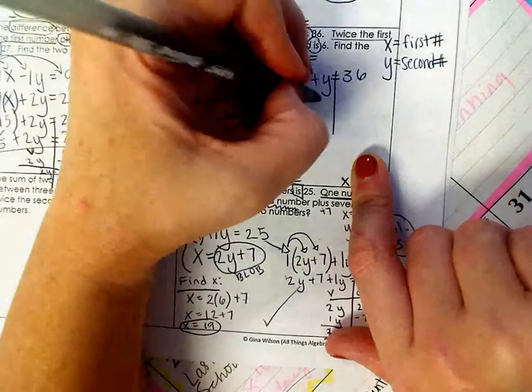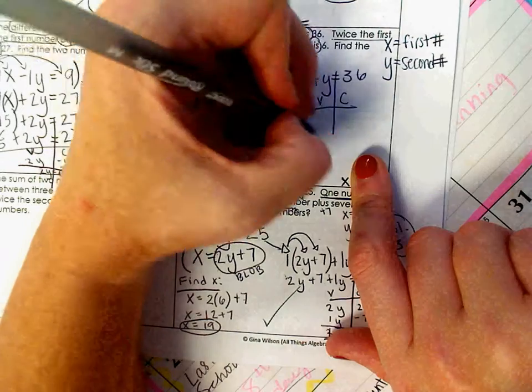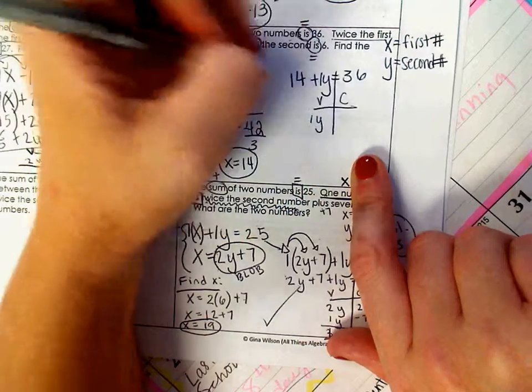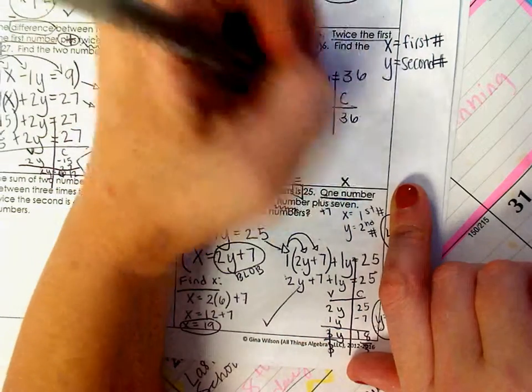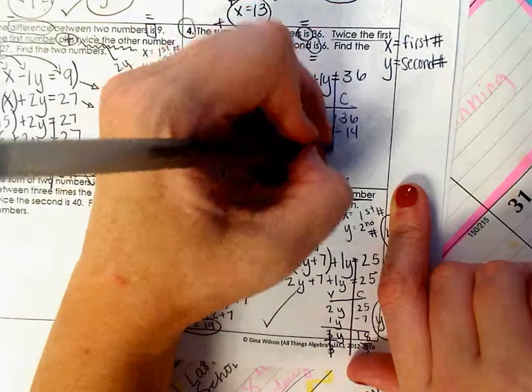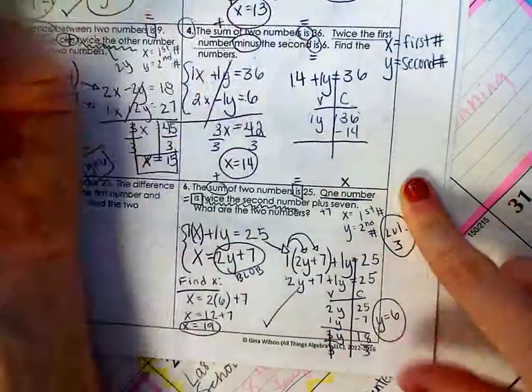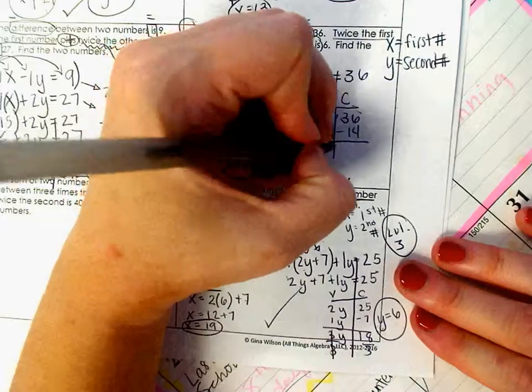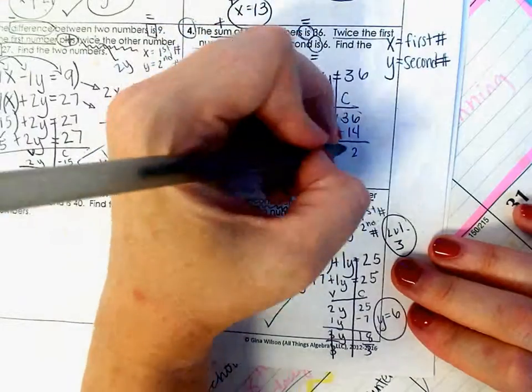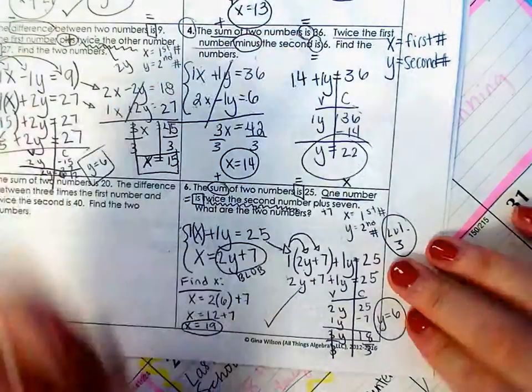Okay, and you can do VC here if you want. Variable is a 1y, constant is 36, and make the 14 negative. This is just going to be the same thing as subtracting 14. So 1y equals 22. So the other number is 22.